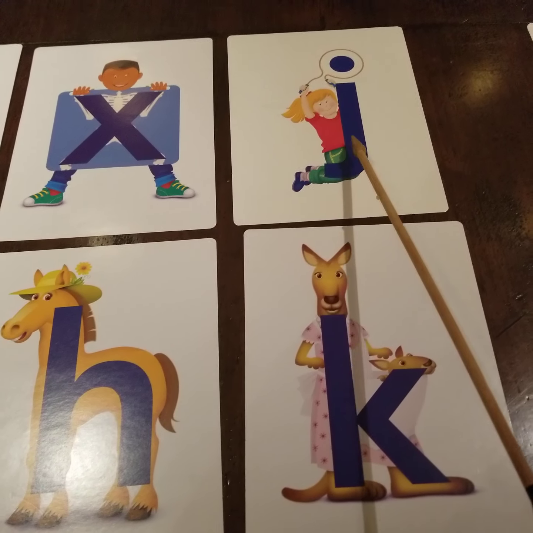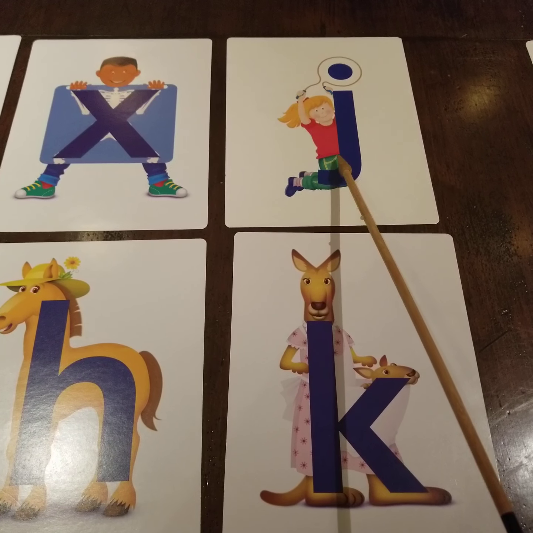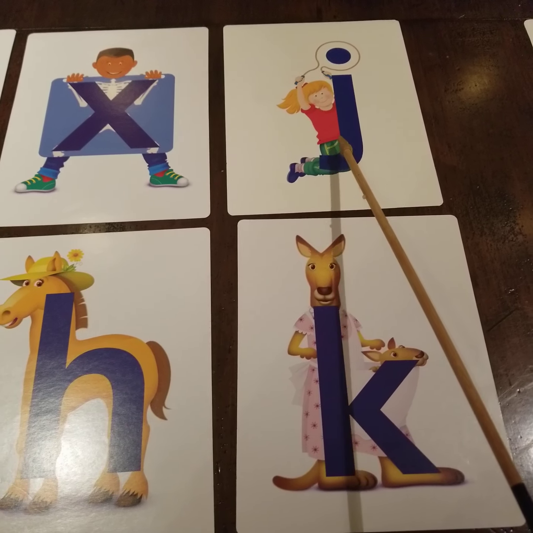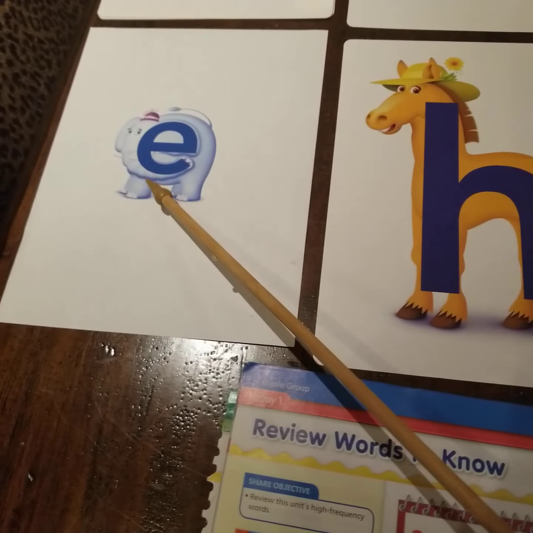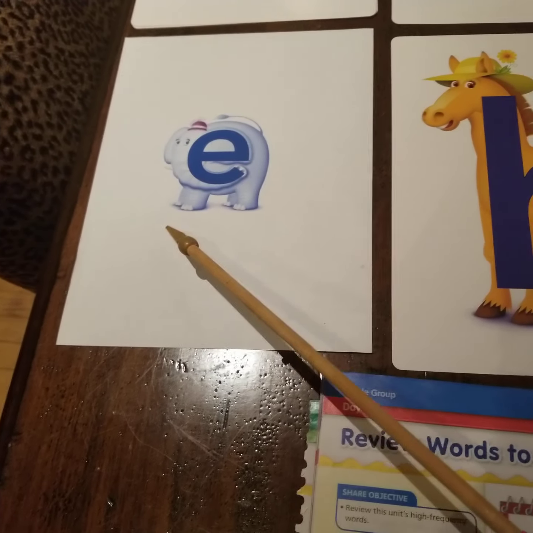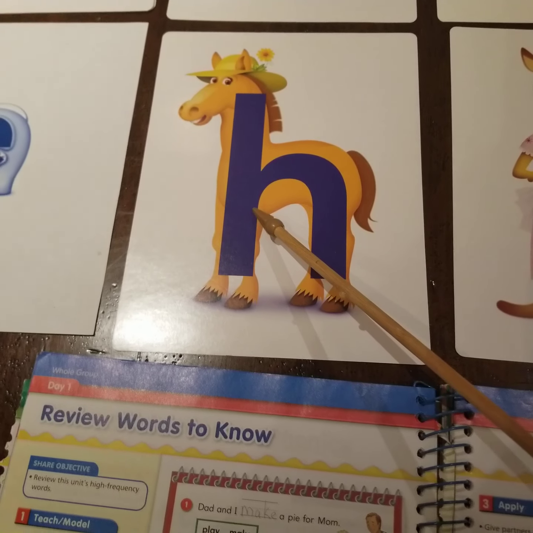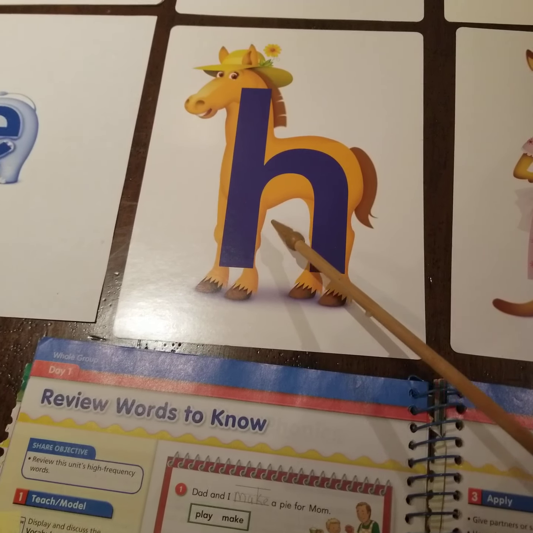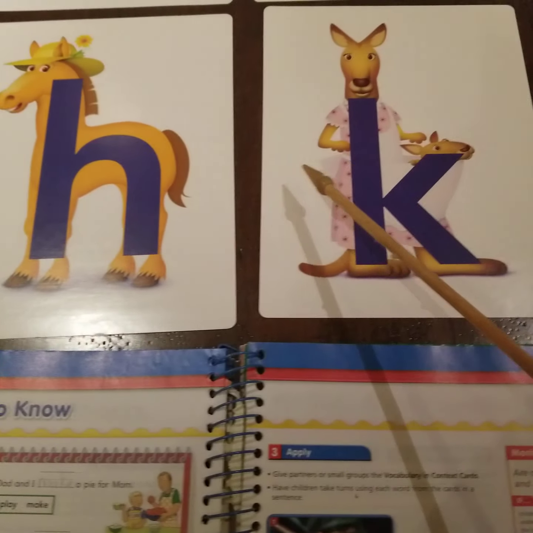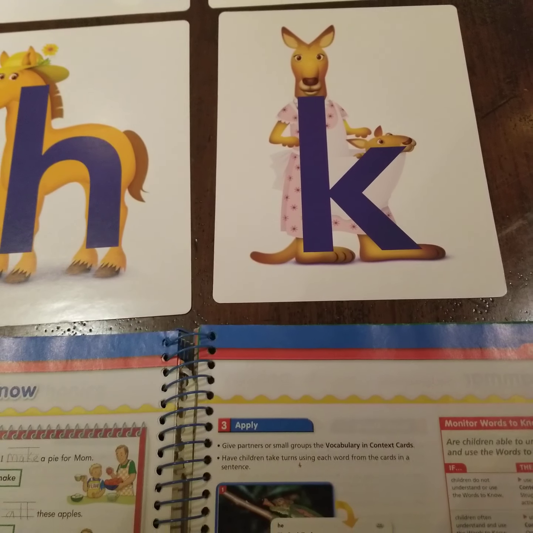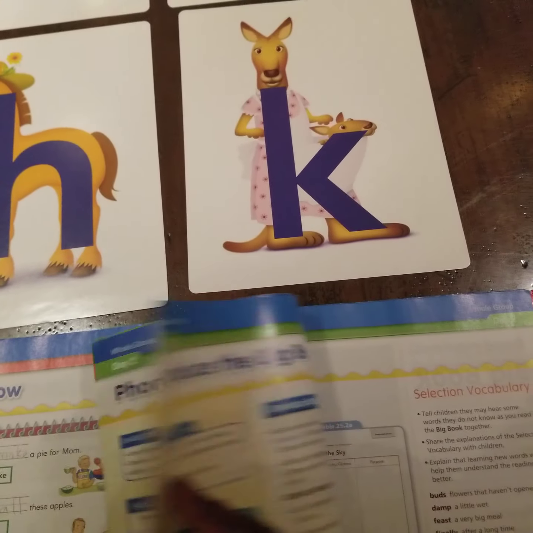And we have J, Jumping Jill, with the j sound. We also have Edna Elephant with the eh sound. Then we have Hattie Horse with the h sound, and Keely Kangaroo with the k sound.